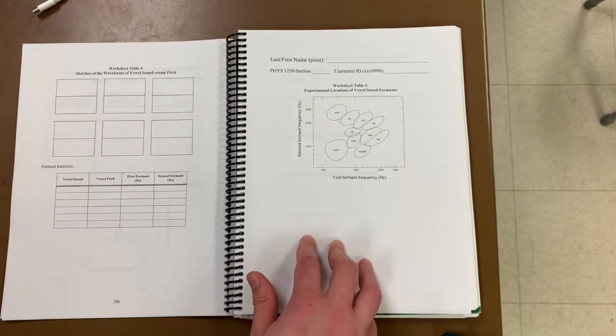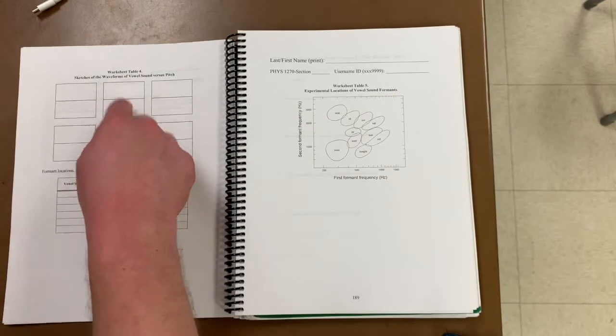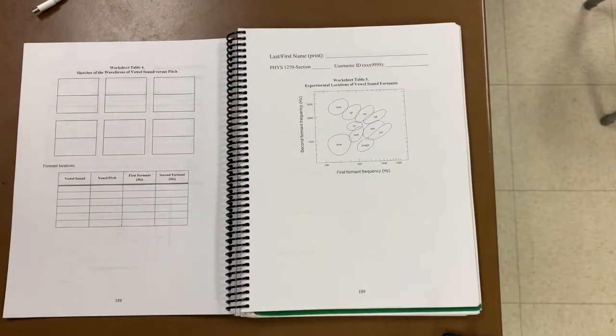And then finally, one of these recordings has the same word repeated over and over again, but the pitch is being changed. So essentially the guy is singing this word at different pitches. And you're going to sketch the waveforms and fill out this table. And that's really about all there is to it. So I'm going to move the camera over and take a quick video of the computer screen to show you how the analysis is performed, and that'll be it.